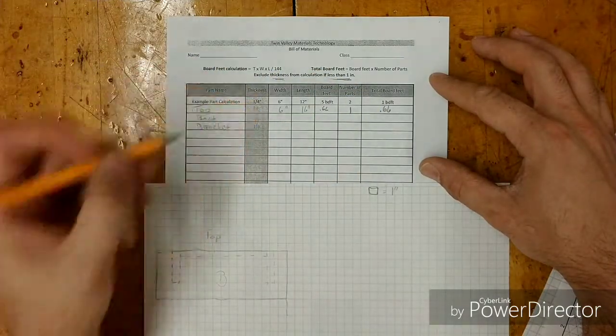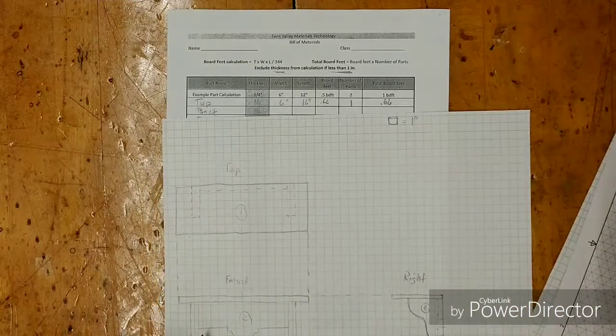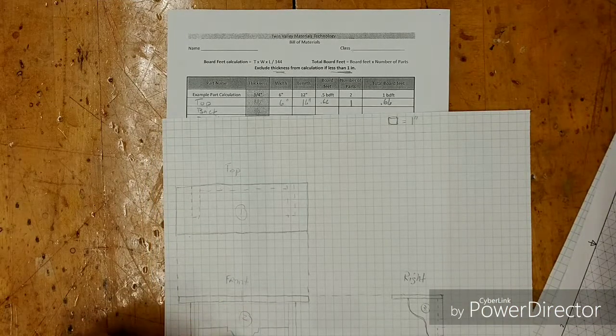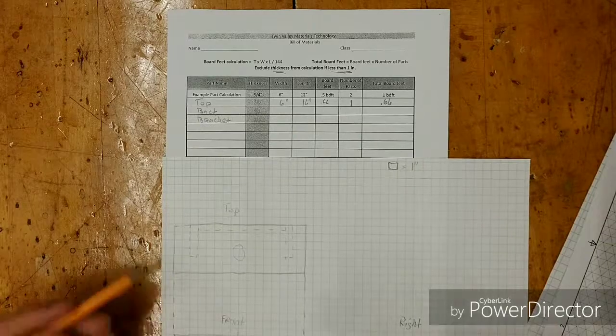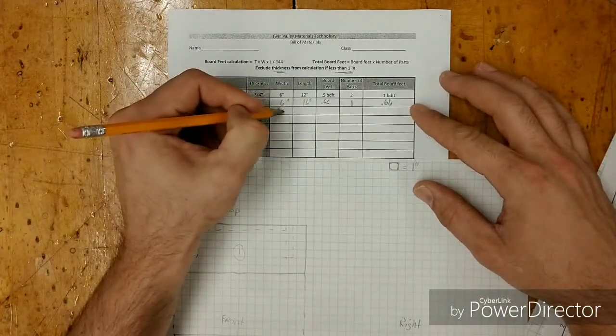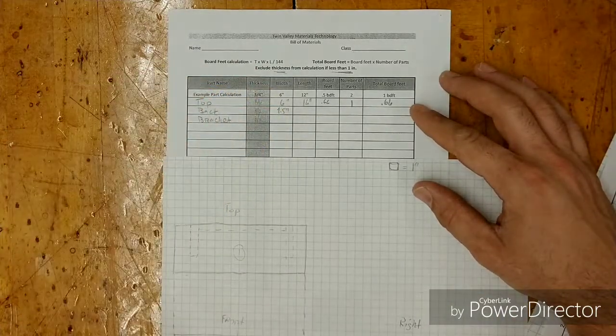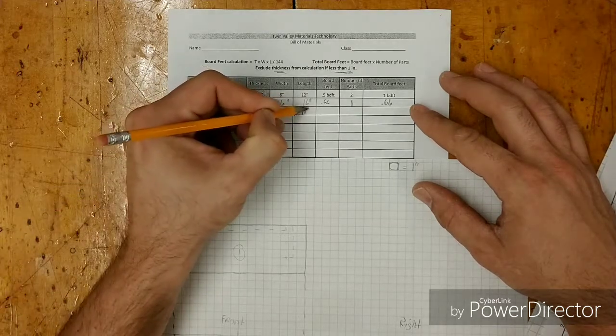The back for me, I have this unusual cutout here, so I'm going to treat it like the entire width from here to here, the widest part. So that for me is going to be 1, 2, 3, 4, 5. We'll give 4.5 inches. So 4.5. And the length is 1, 2, 3, 4, 5, 6, 7, 8, 9, 10, 11 inches.